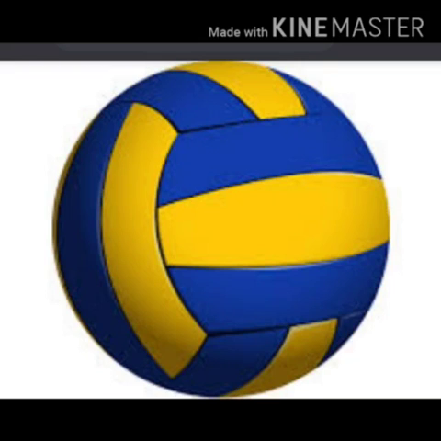We play volleyball using this ball. You all might have seen what volleyball is, right? With hand we use and play volleyball. So it is in round shape.